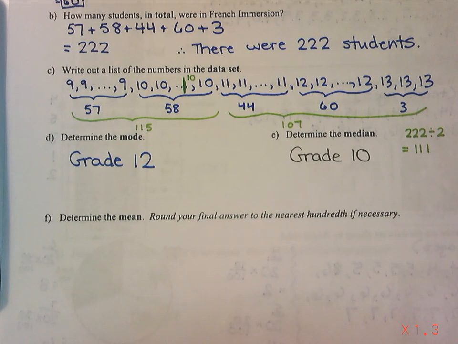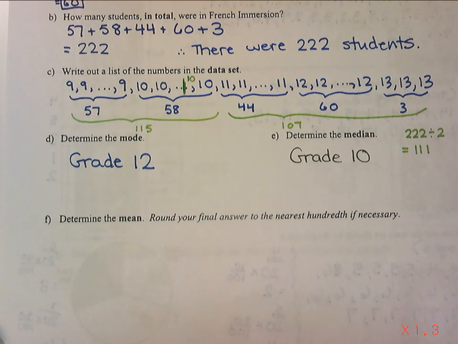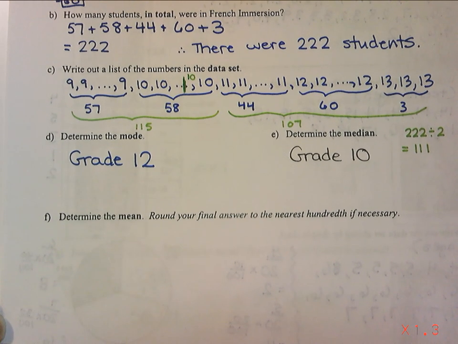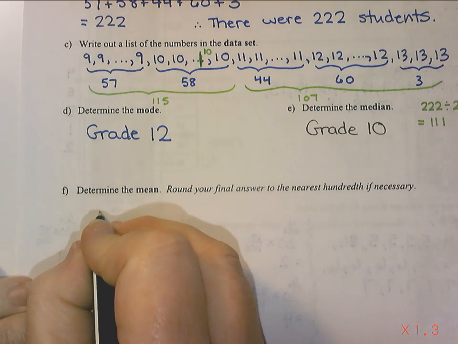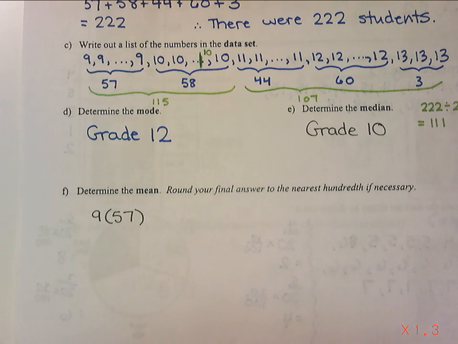So we're going to try to see if there's a short way to do this. I know that there are 57 9s. So instead of adding 9 57 times, I could do 9 times 57.